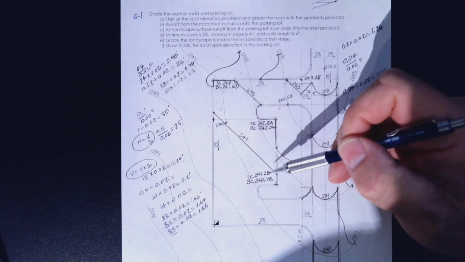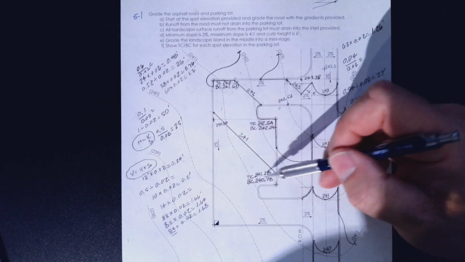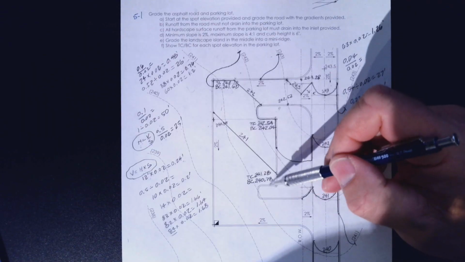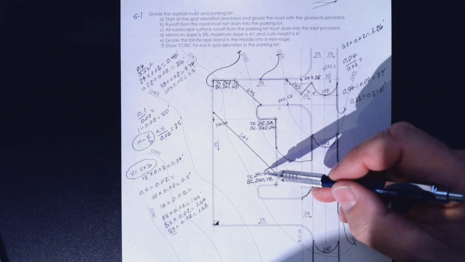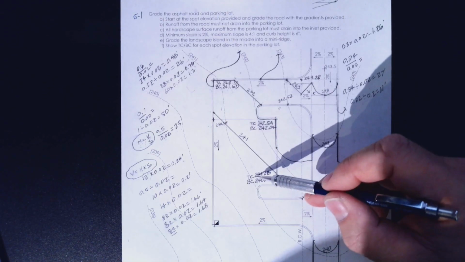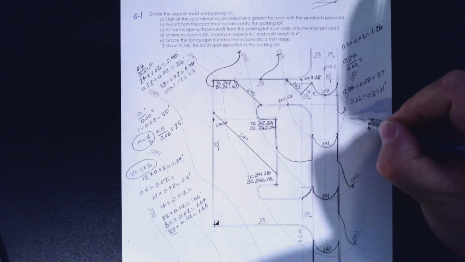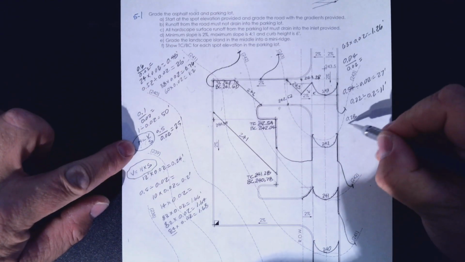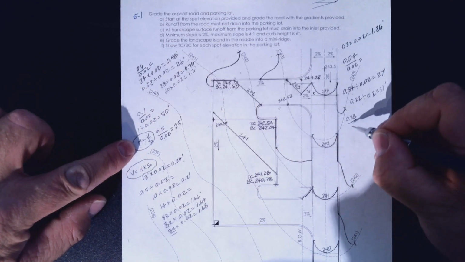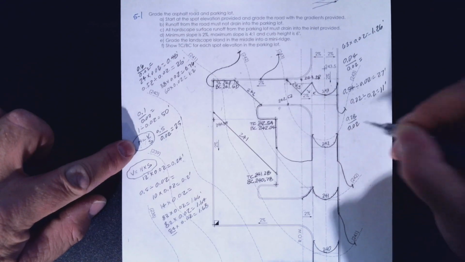So 241 is going to be a certain horizontal distance from there. We don't know what that is. To get to 241, we have to drop 0.28 feet, so 0.28 divided by the slope, which is 0.02.